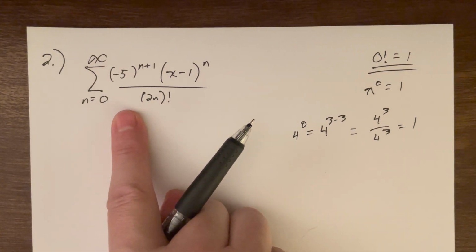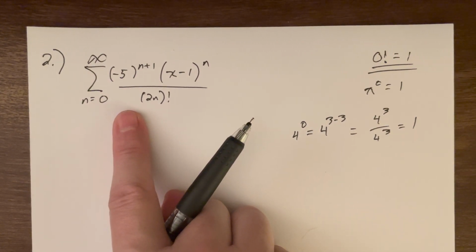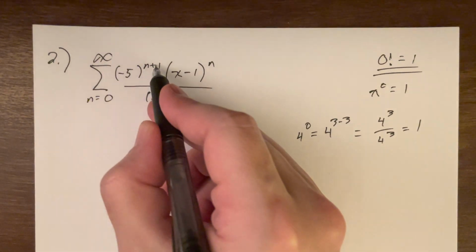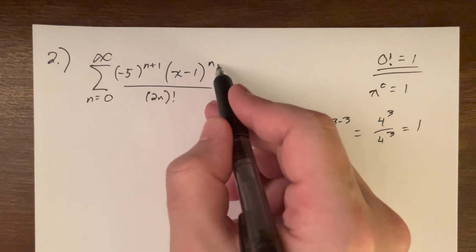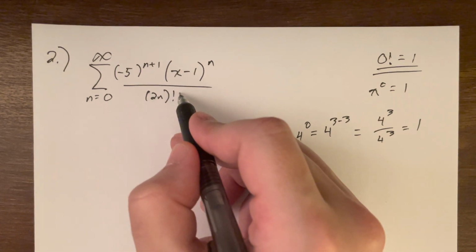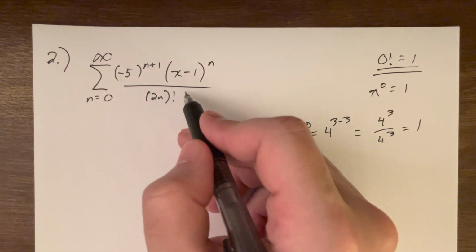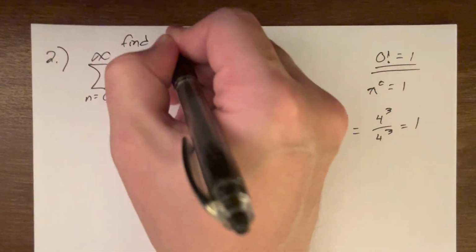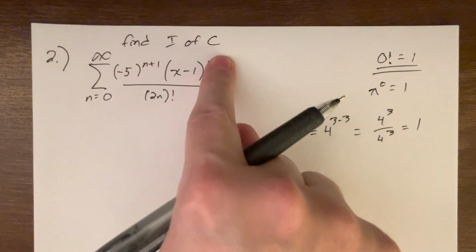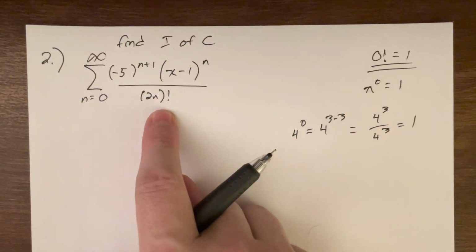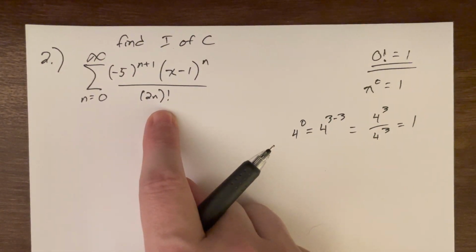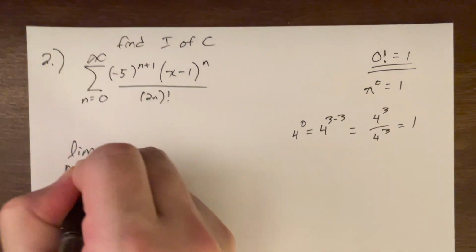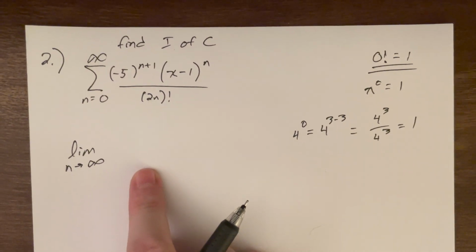Coming back to the problem now, well, same thing. I look at this. I see this as a geometric component. I see a factorial. I'm still asking about convergence, specifically what is the interval of convergence. So just a reminder, let's find the interval of convergence. So I need to run the appropriate test. And once again, the factorial wins. We are going to run the ratio test.